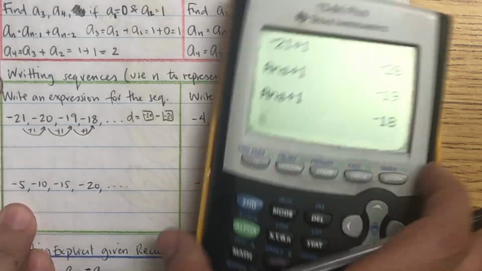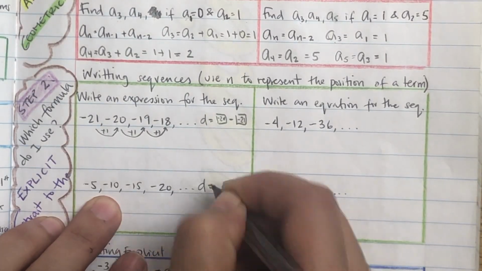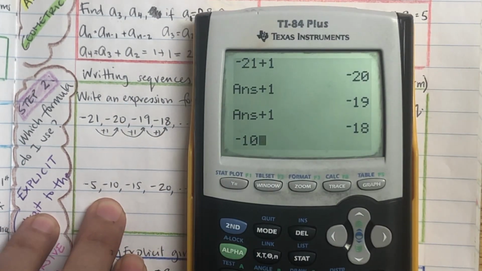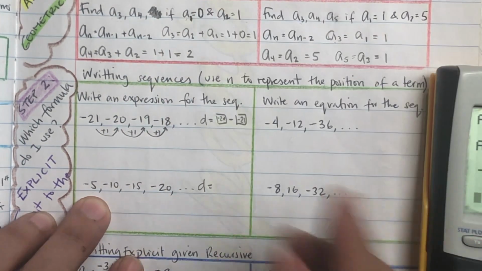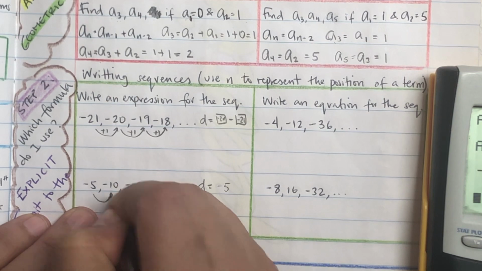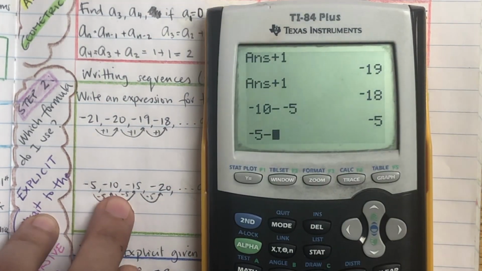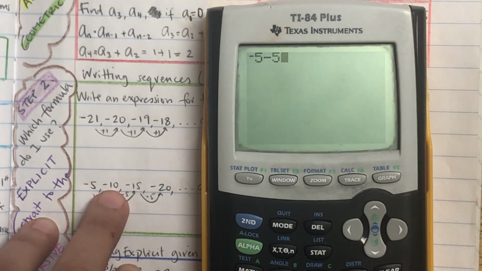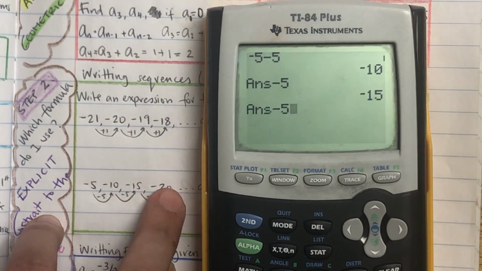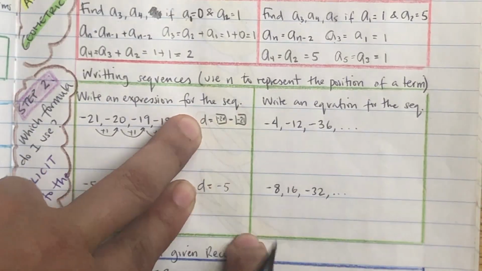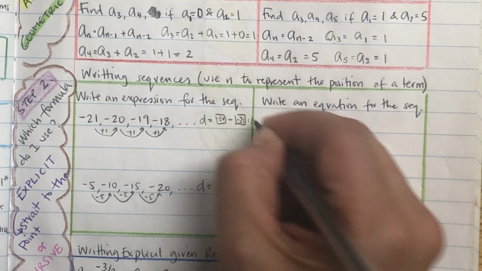I do. Therefore, it is arithmetic because I'm adding. Checking the second one. How do I get from one number to the next? So it's second minus the first, negative 5. So check that it goes negative 5 from one number to the other. Just use a calculator and type it in. Negative 10 minus 5. Yep. Okay, so that works. So this is the common difference.